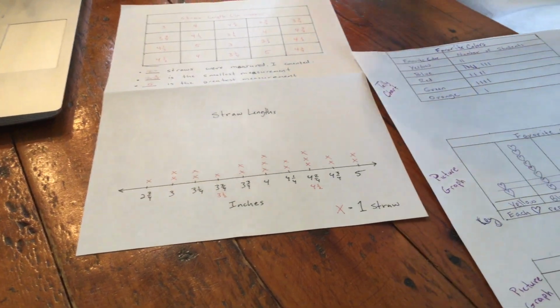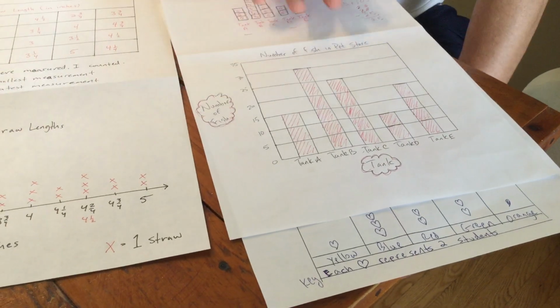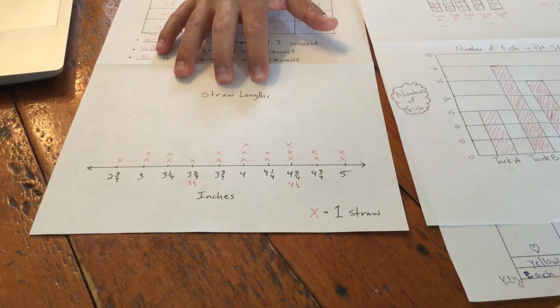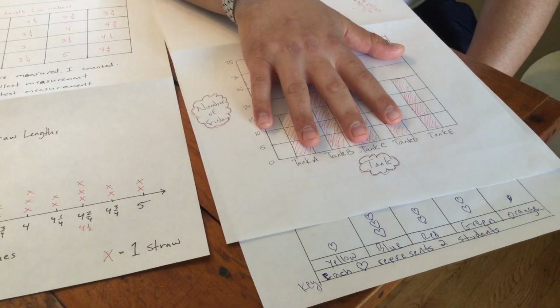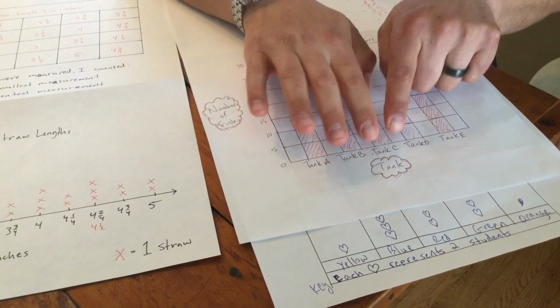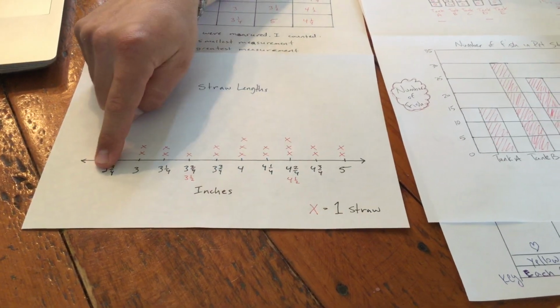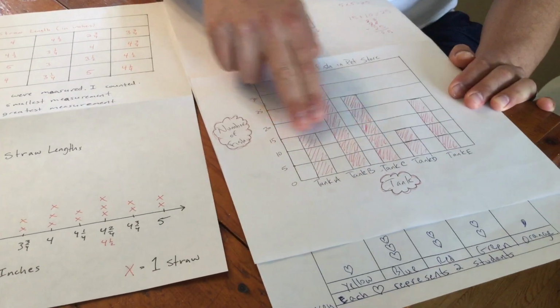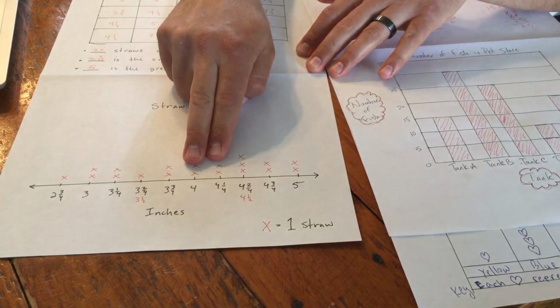Here's a bar graph we created last week. Now, let's compare the two. My bar graph has a title. This line plot has a title. This bar graph labels what information this is, and my line plot labels what information I have here. I've represented my data in columns. I've represented my data in columns.